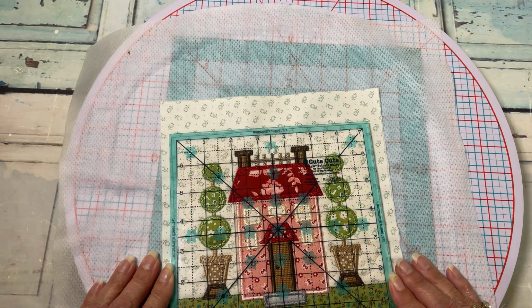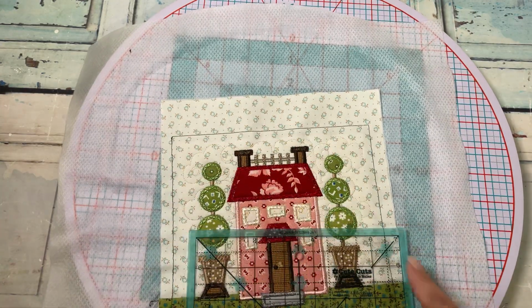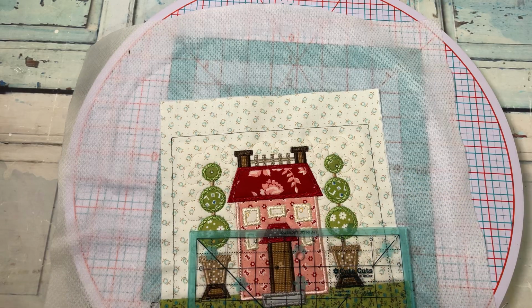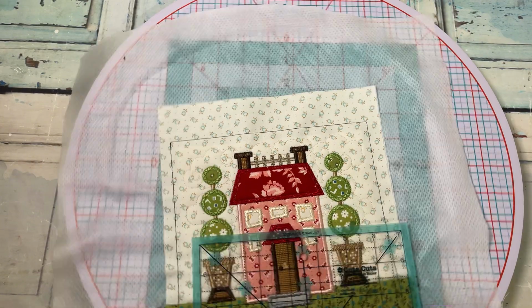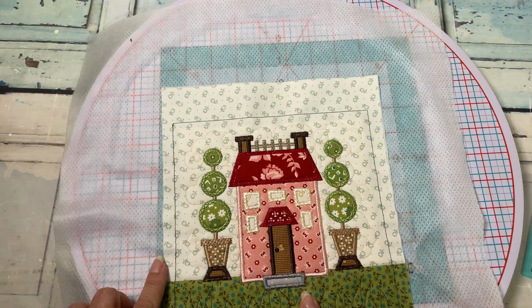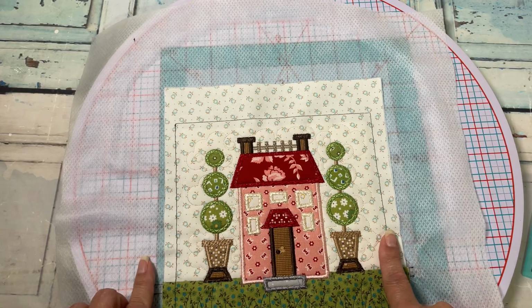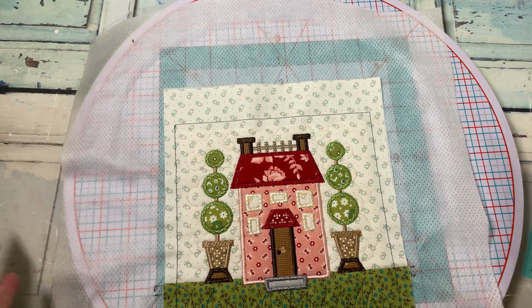Now, in a perfect world, my 7.5 inch tack down that I made would be exactly 7.5 inches. However, because that was done before all of the embroidery and the background quilting, that's probably not going to happen.